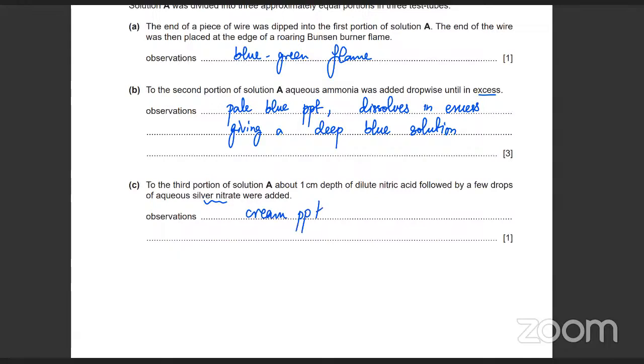Okay, it's clear. If you remember the test, you just have to write the observations. Is that clear? Yes. Okay, next part.